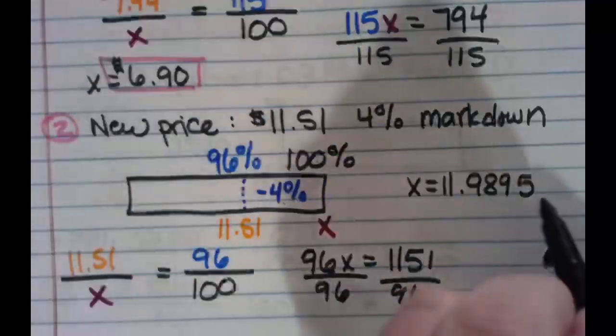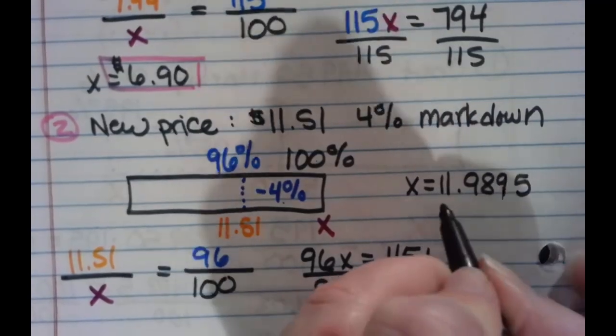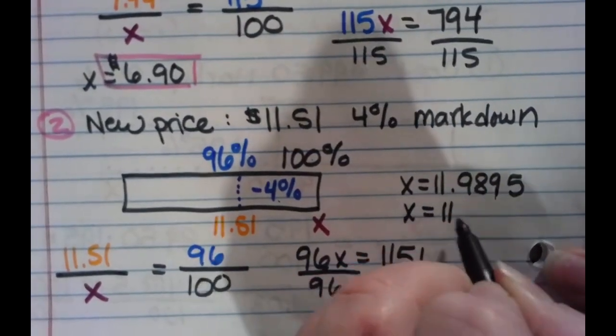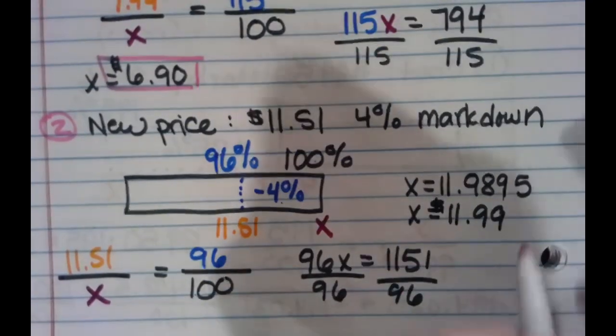So we're just going to round this. So we go to 98, and we look at the next one. This is a 9, so it's bigger than 5, so we round up. So we do 1199. So this was originally 1199.